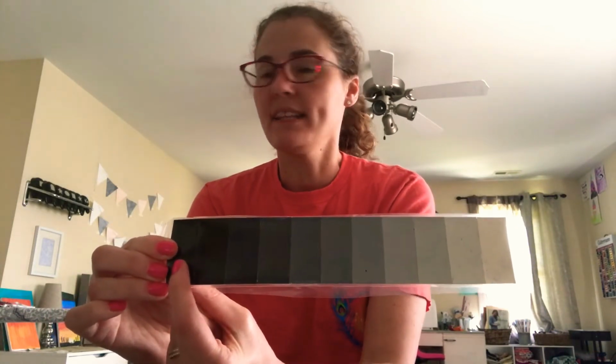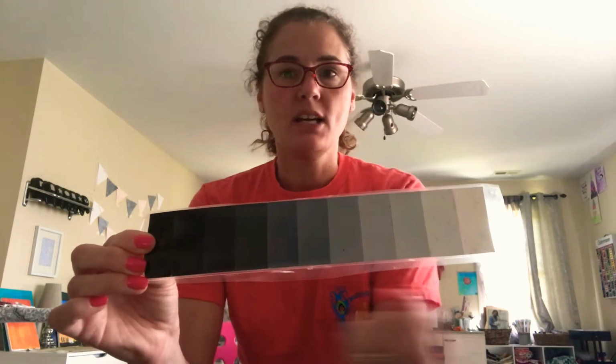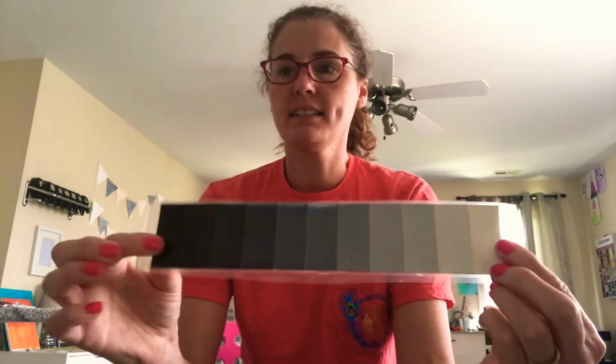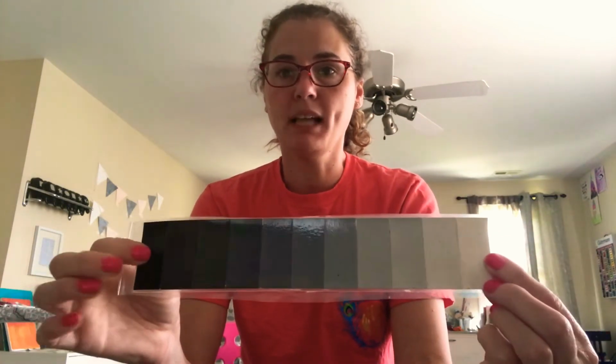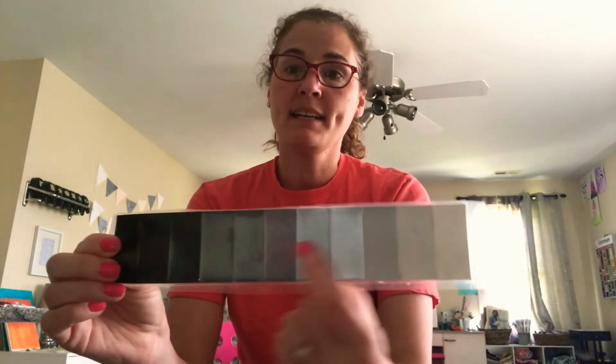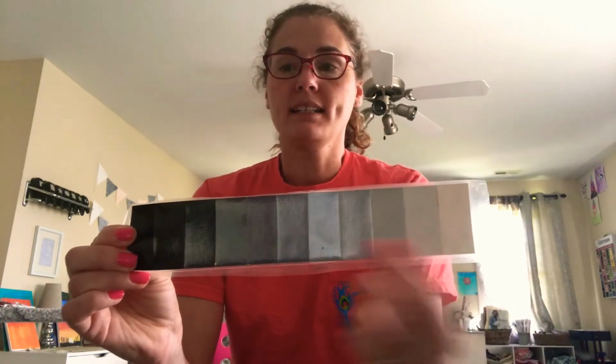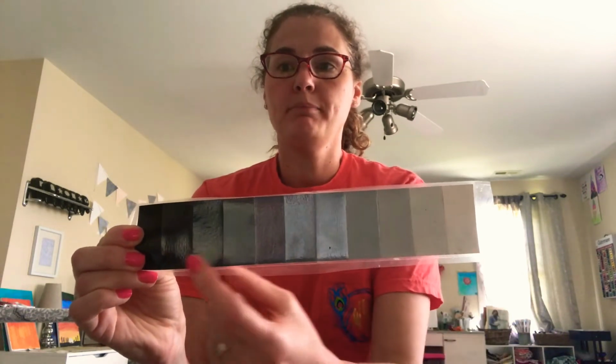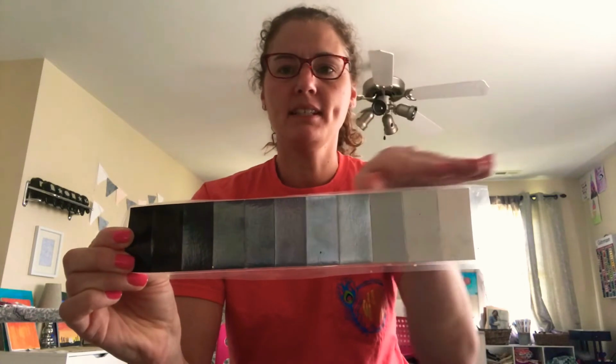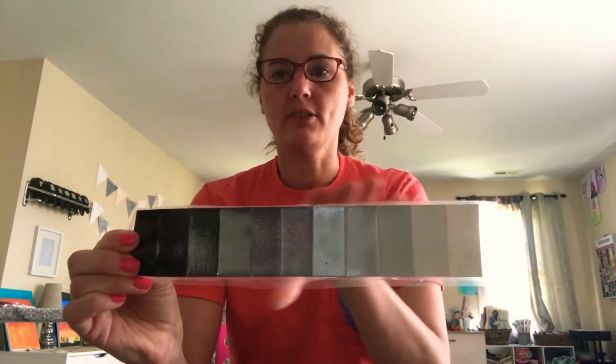And then we just get to total black. So we have total white here, the lightest, total dark right here, which is black. Now when you're mixing or you're making a grayscale, like this is called a grayscale or a value scale, you always start with the white and add a little bit of black. Black is very powerful. We'll talk more about that when we start mixing. But this is a grayscale, a value scale.